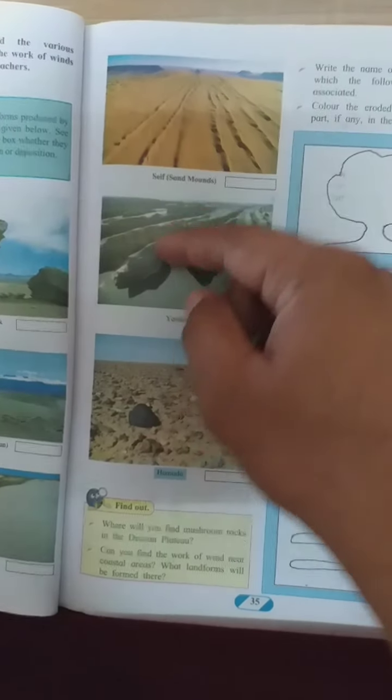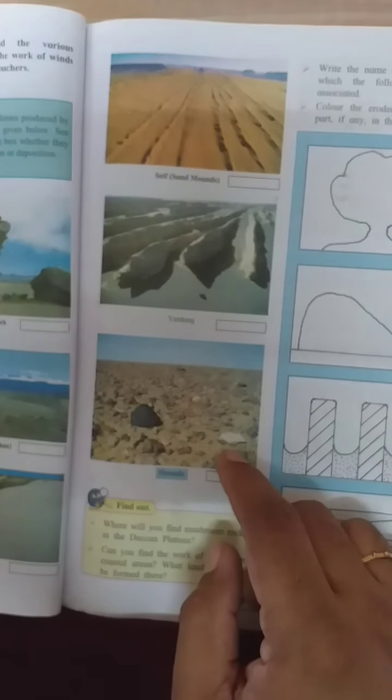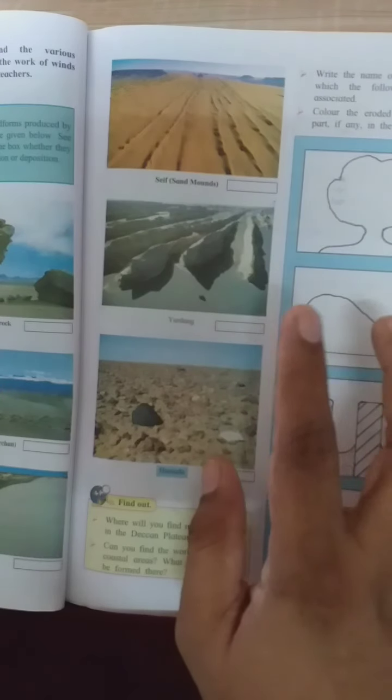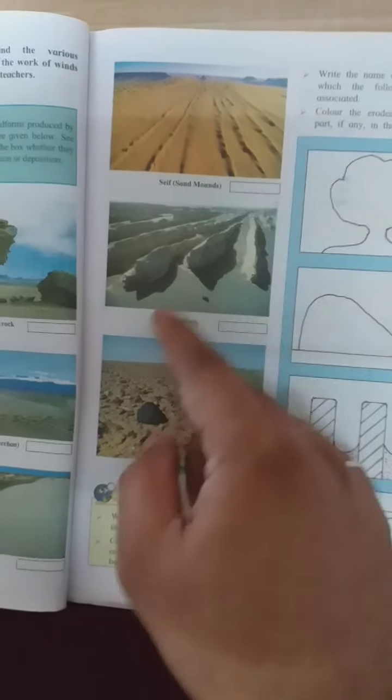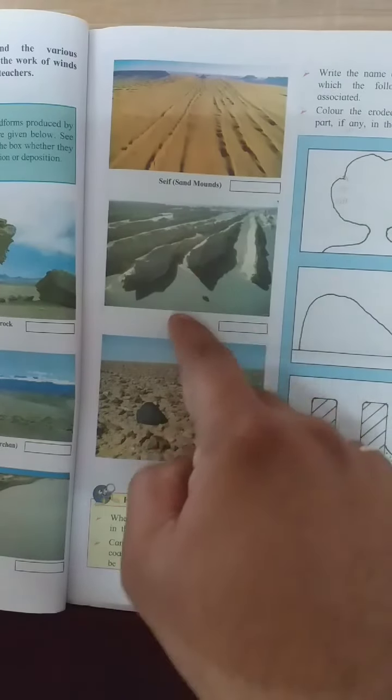Again here you can see a seif. It is like a long ridge. Okay. Sand mounds. That is also due to depositional work. Then you can see yardang. This is due to erosional work because the wind is eroding. You can see it is eroded and gaps are formed.